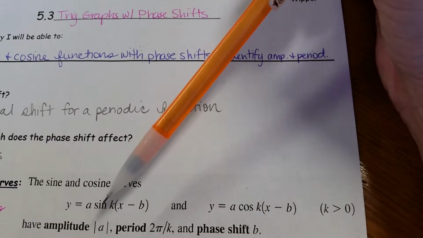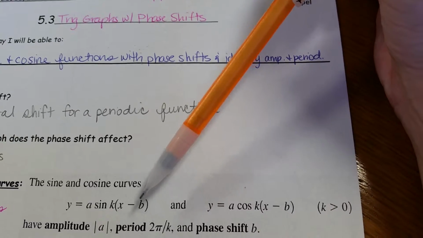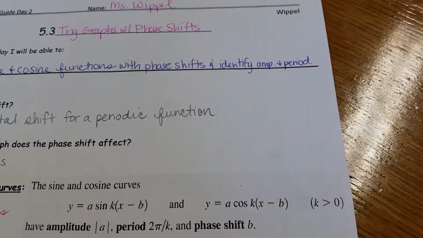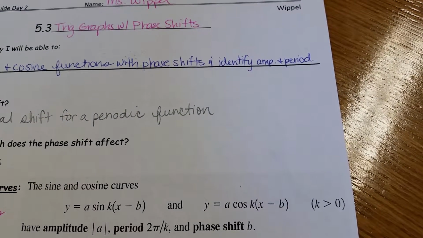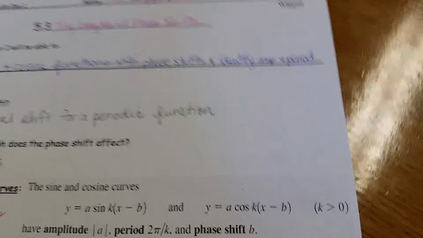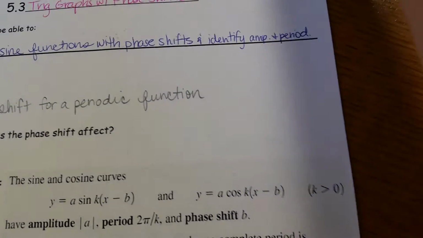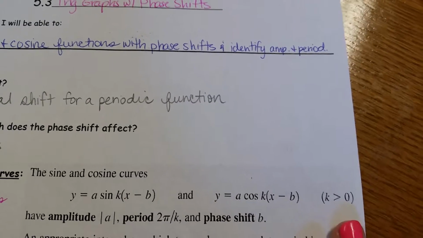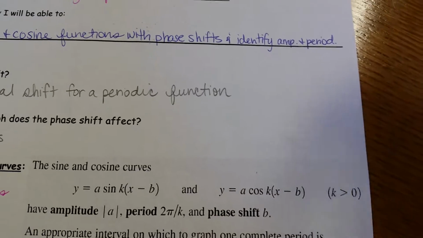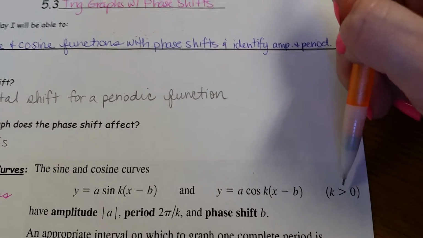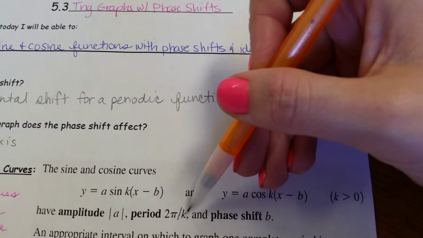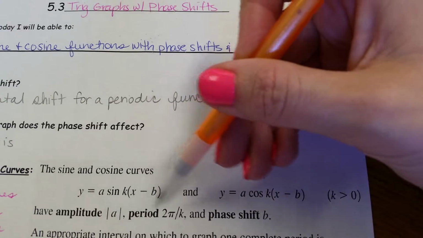So if you have y equals a sine of k times (x minus b), your b is going to be the phase shift. Now the amplitude is still going to be the absolute value of a from yesterday. The period is still going to be 2 pi over k, the same as yesterday as well. Notice here it says k has to be greater than 0. If your k value is 1, that's when your period is still just going to be 2 pi.